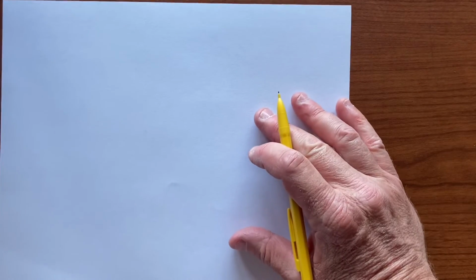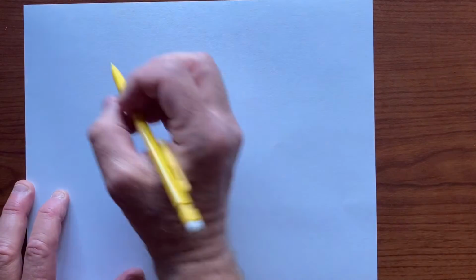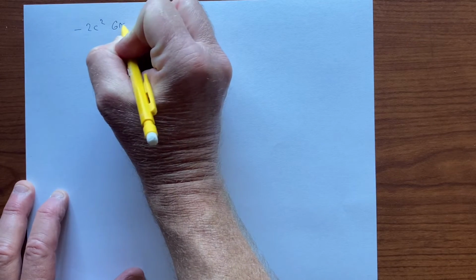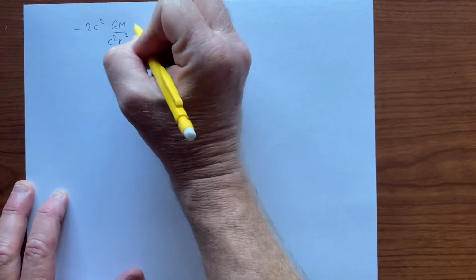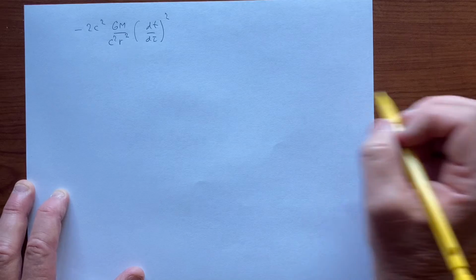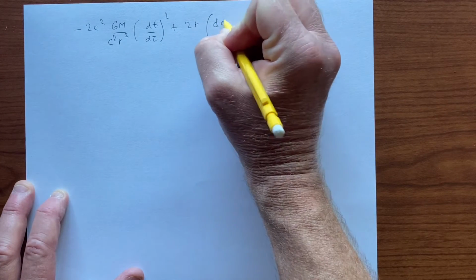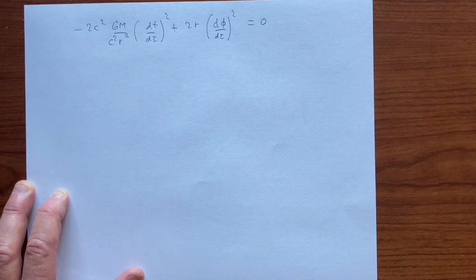So let's see. That becomes the term that we derived, minus 2c squared GM over c squared r squared (dt/dτ) squared plus 2r (dφ/dτ) squared, and that has to equal 0.